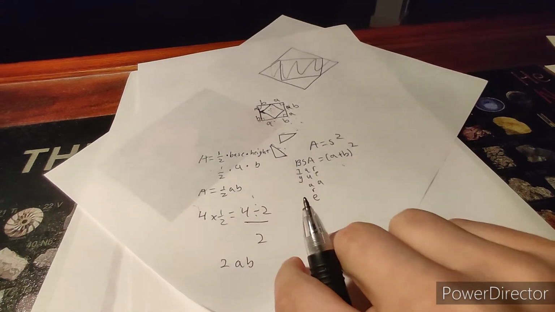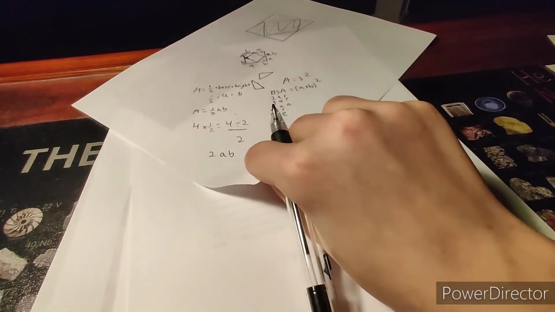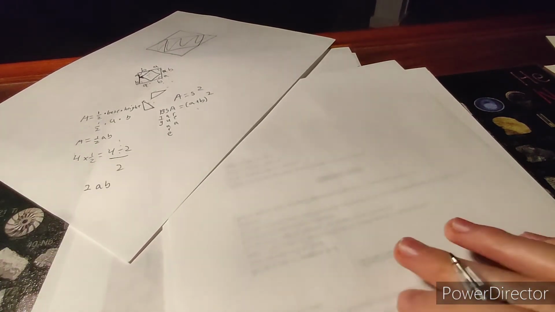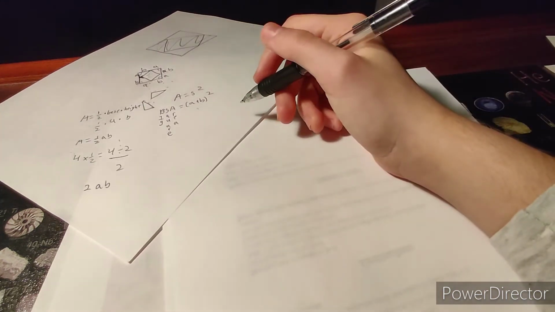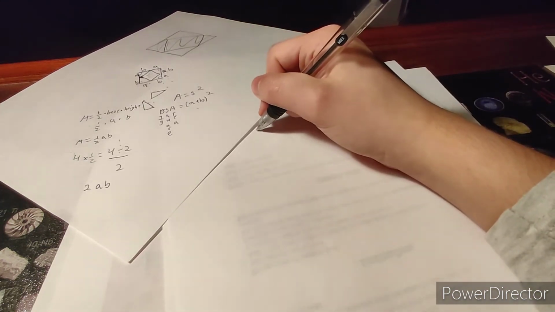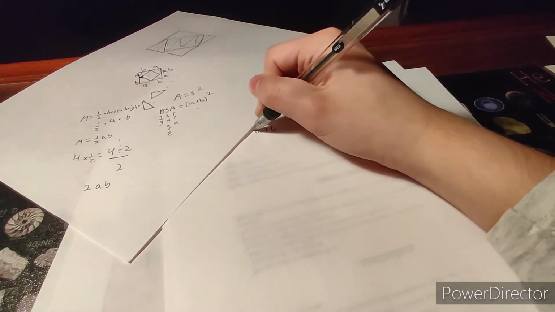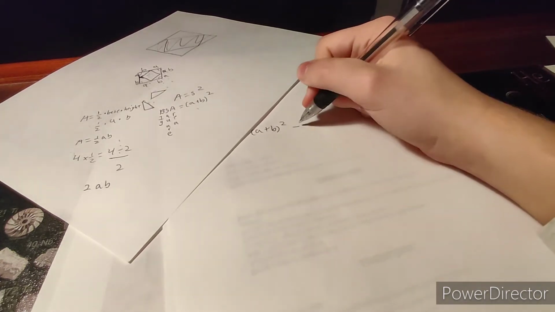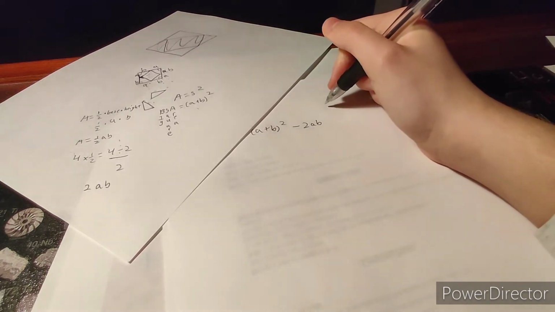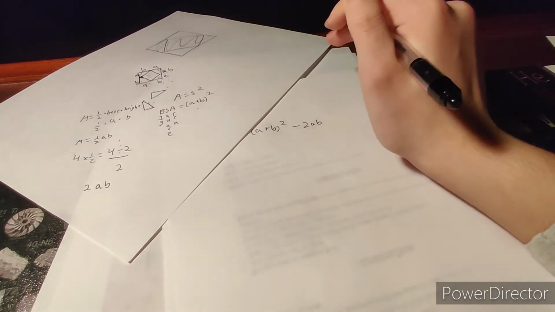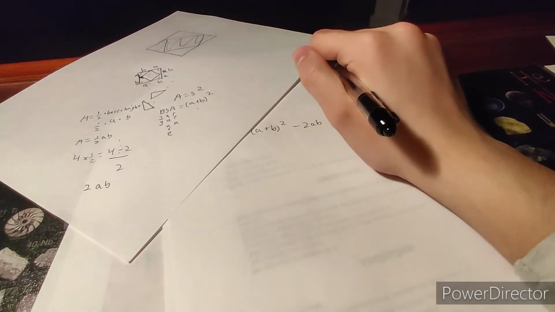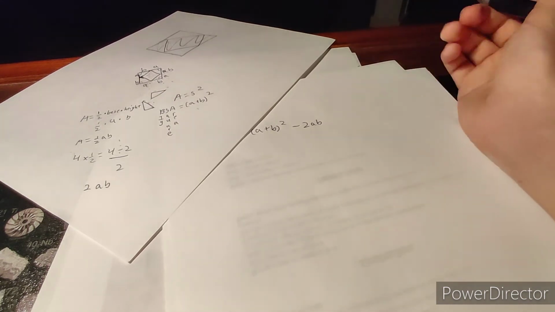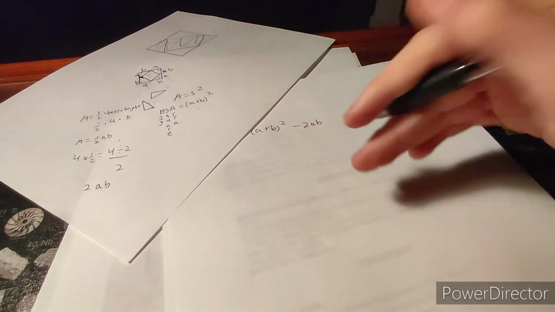Let's make this a new sheet of paper, but we'll keep this on the side. Right? We have A plus B squared minus 2AB. Now, if you haven't learned foiling, then this might be a bit confusing. Or you could go to my video and look up foiling if you want to know.